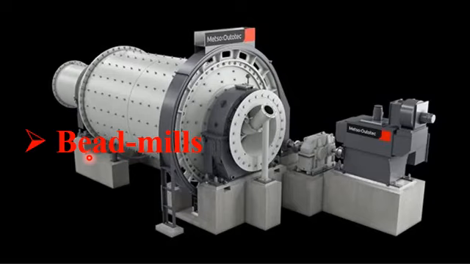Please note that bead mills are grinding and dispersing machines. They are designed to grind and disperse the particles down to micro and nanometer scales.